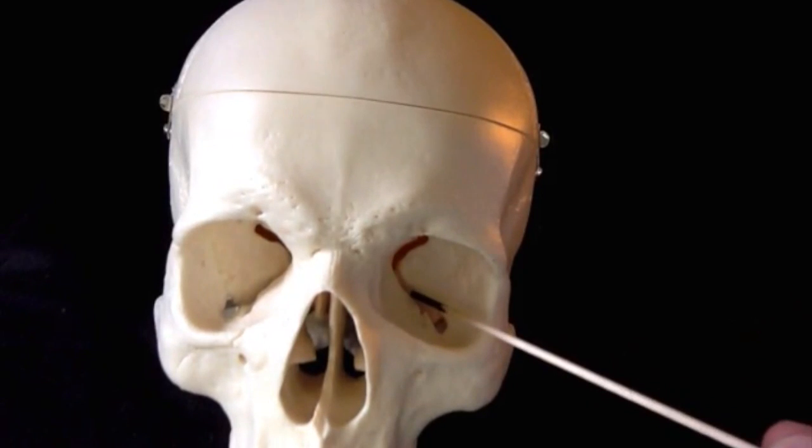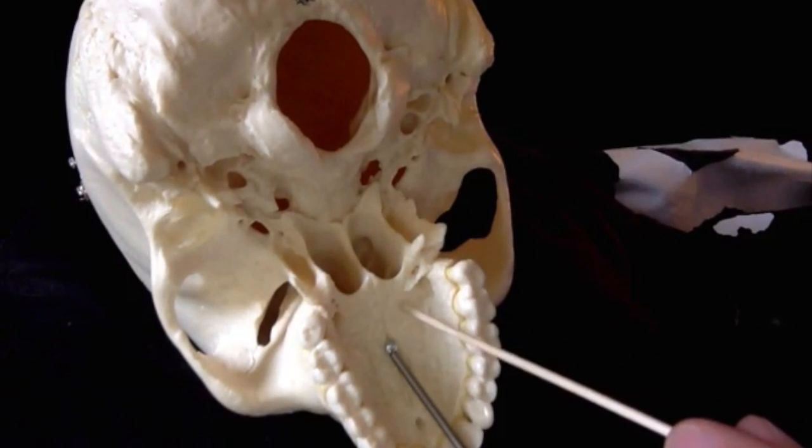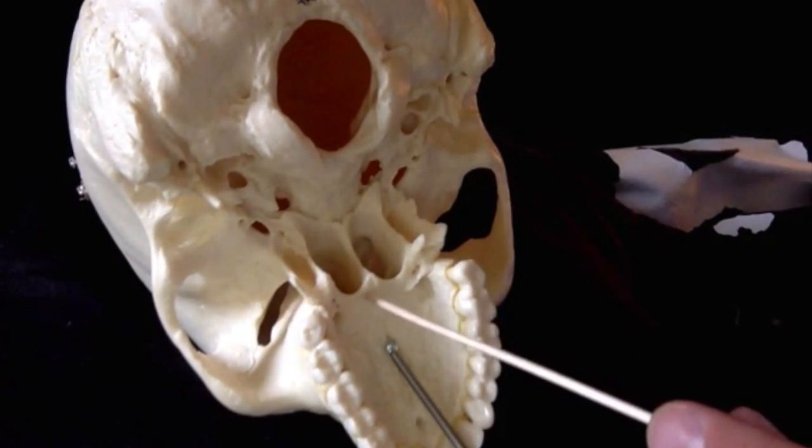The palatine bone is the last bone that makes up the floor of the orbit. It is found posterior to the maxillary bone of the orbit. The palatine bone also composes part of the hard palate.